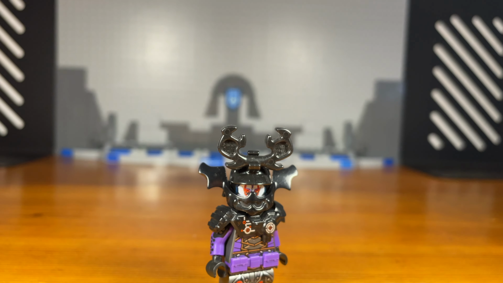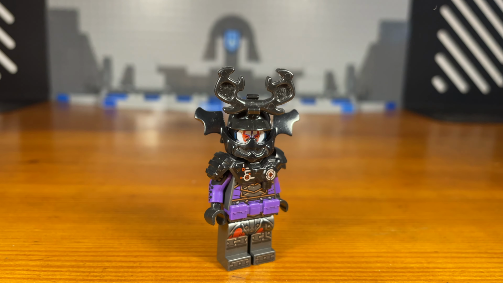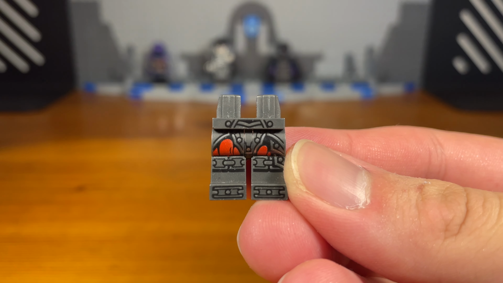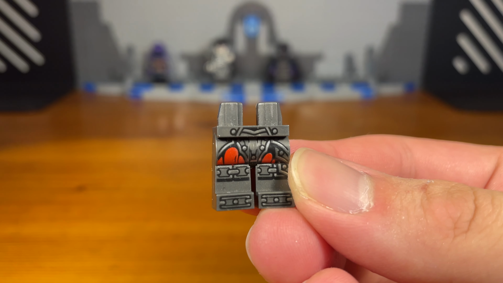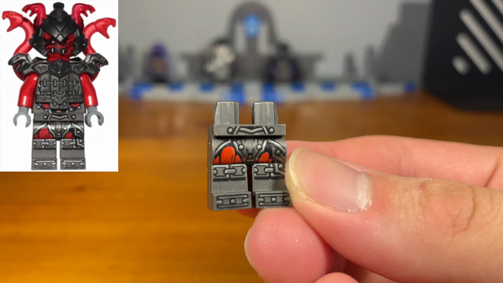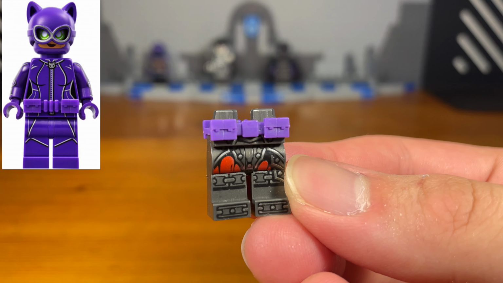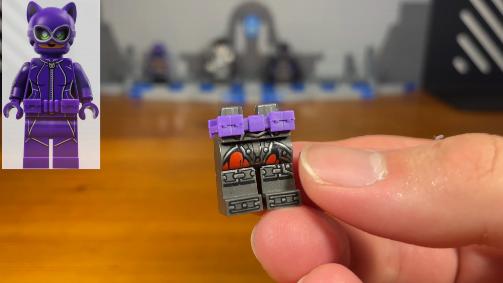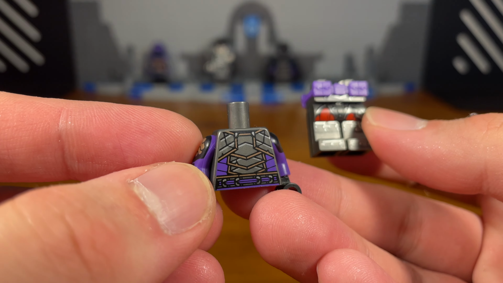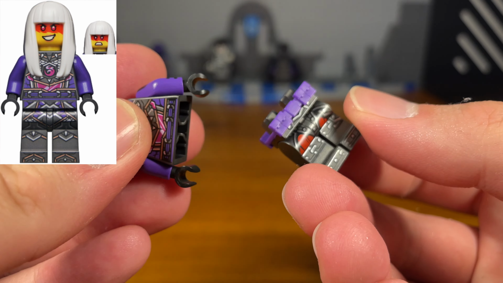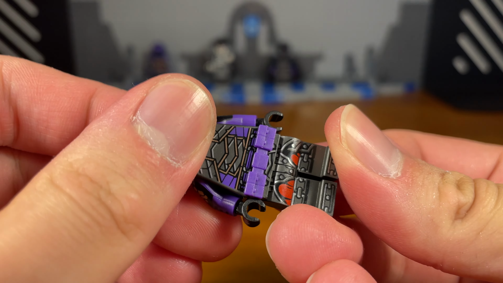Now for the fourth and last custom in today's video, we have Samurai X. Now, the legs of this custom minifigure are from a Vermilion from Ninjago Hands of Time. We're gonna attach this purple belt piece from Catwoman from the Lego Batman movie. Then we're gonna take this Ninjago crystallized torso piece, except it's reversed, and pop it onto the torso.